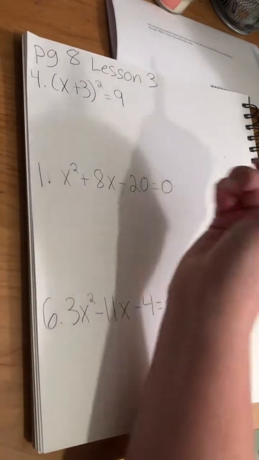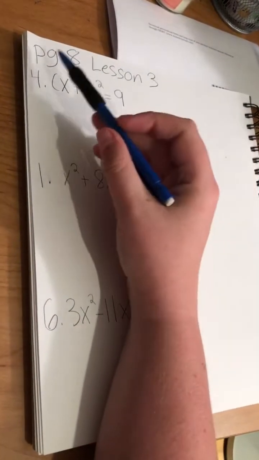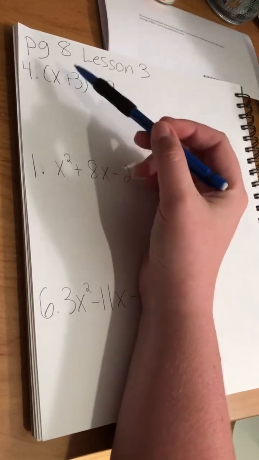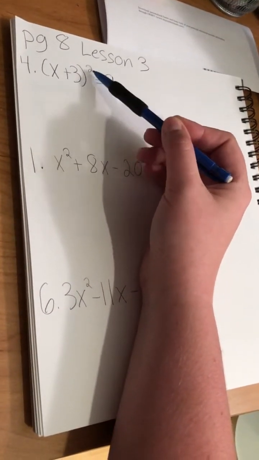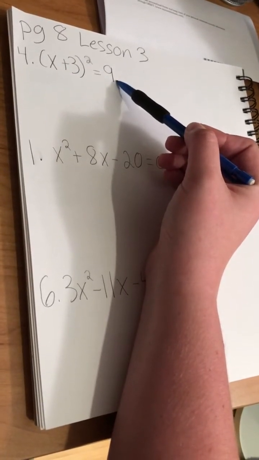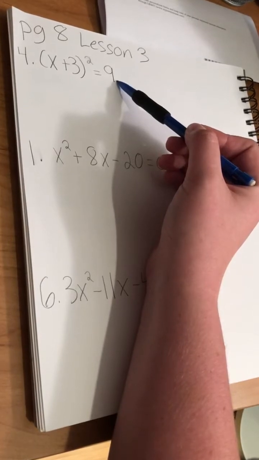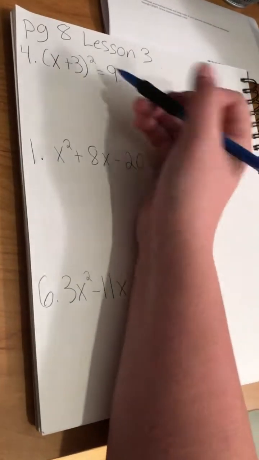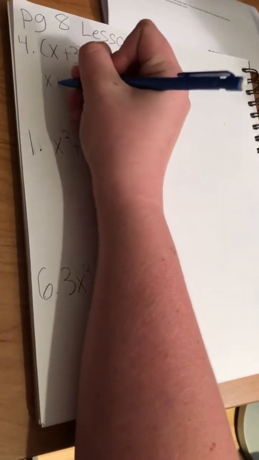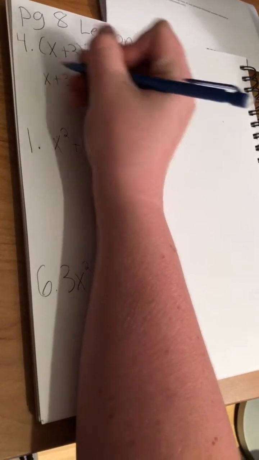So in this video, we are looking at Lesson 3, page 8. For number 4, we have that (x + 3)² = 9. What we want to find is our solution, or our solutions. So first we're going to take care of the square. To get rid of our square, we want to square root it.